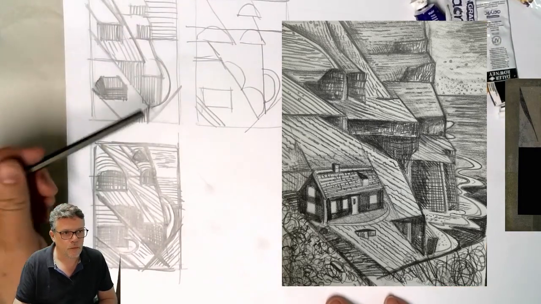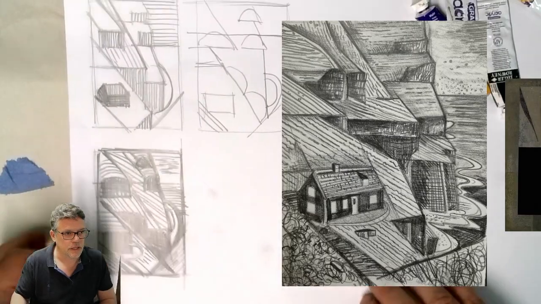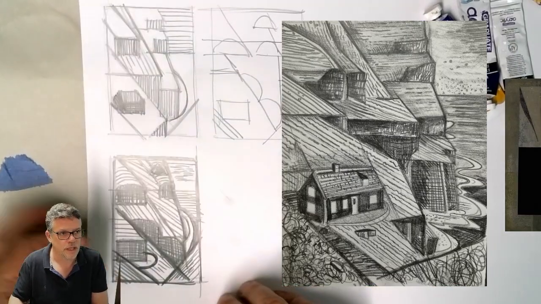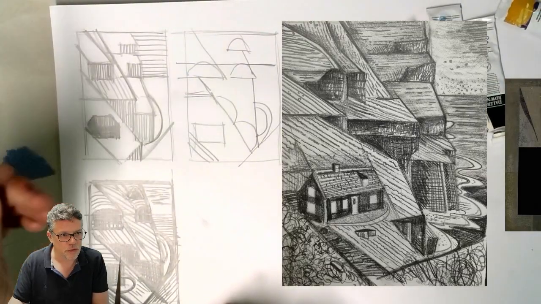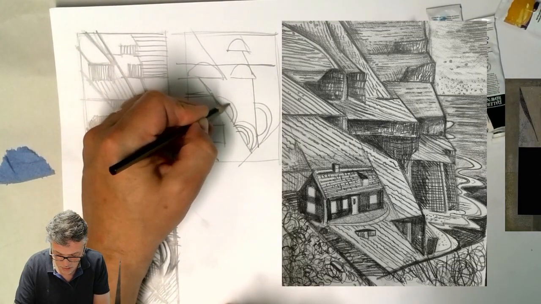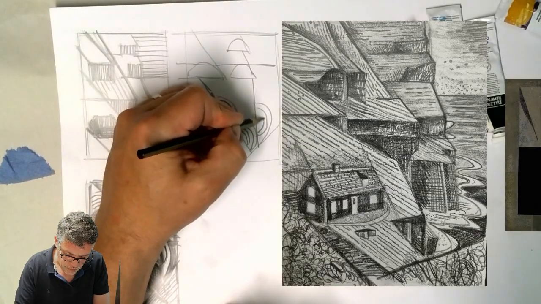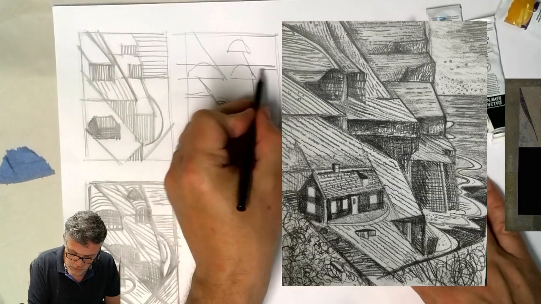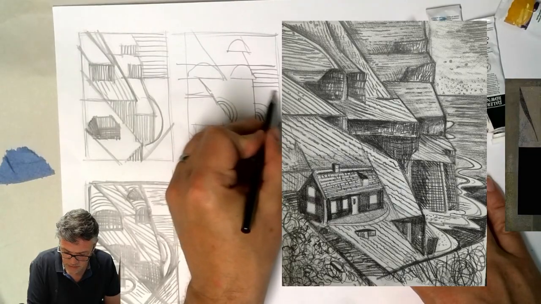So once you've drawn out these shapes, it's worth spending just a few minutes thinking about what you can do with these shapes to take the whole thing, neaten it up and make it resemble something that could work for a piece.